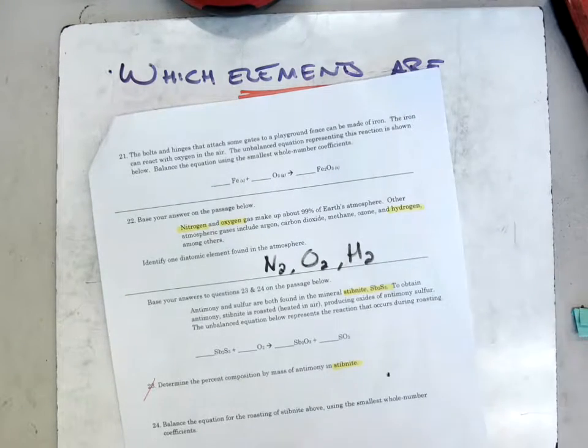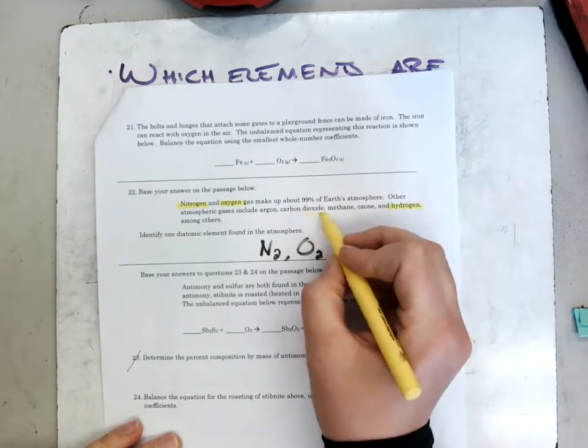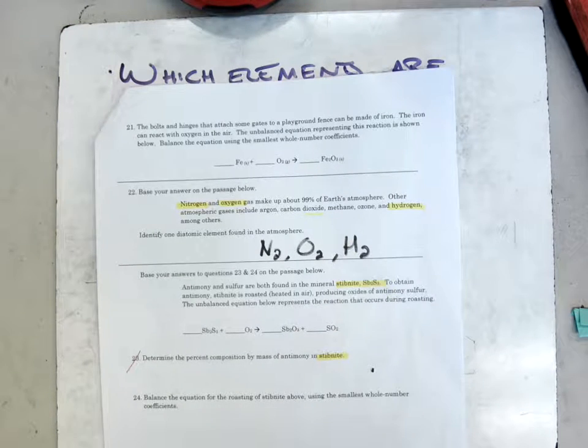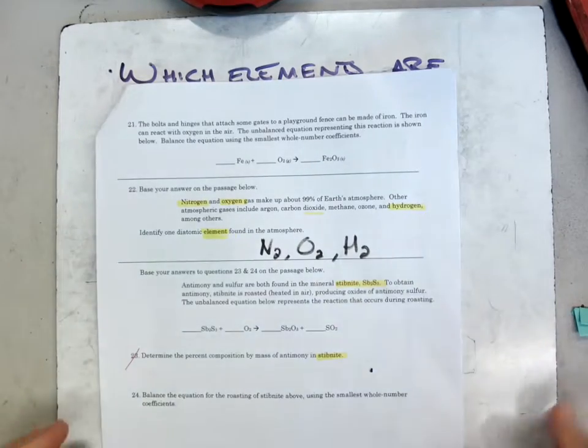Everything else there is a distraction. Argon, carbon dioxide, methane, ozone, especially if you don't know what the compound is. It's just a distraction, so just ignore it. Some people chose some of these, like carbon dioxide, maybe distracted by the fact that dioxide had 2 oxygens in it. So you're thinking, oh, diatomic, 2 oxygens. But it's got to be an element, a pure element. And carbon dioxide is a compound. Okay, let's look at some formulas.